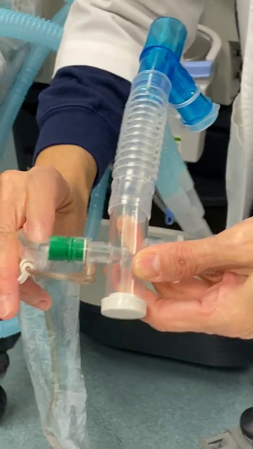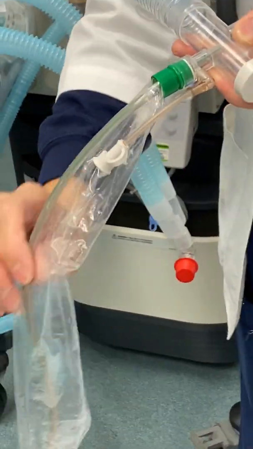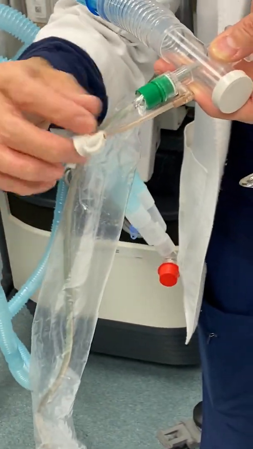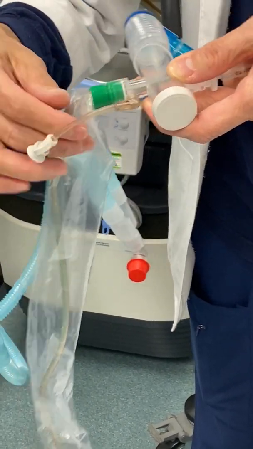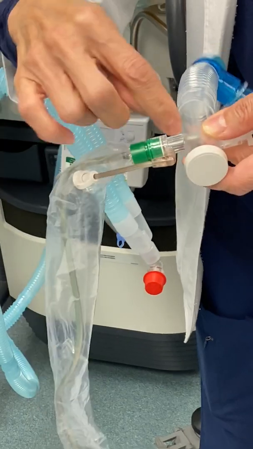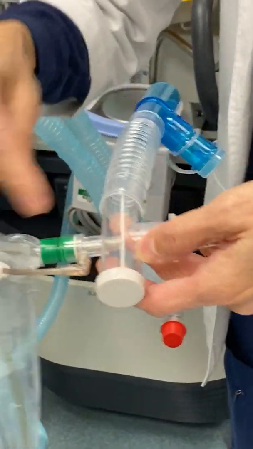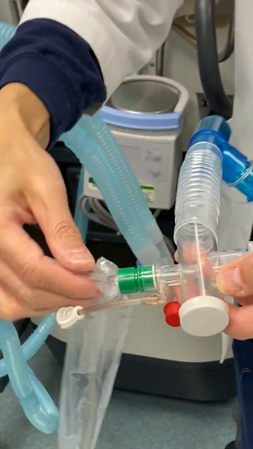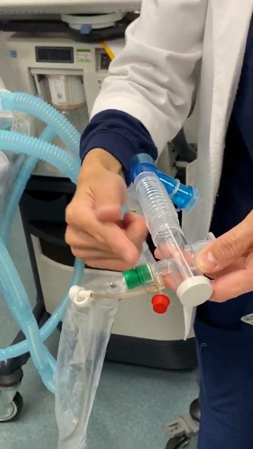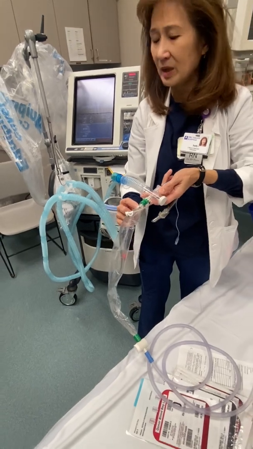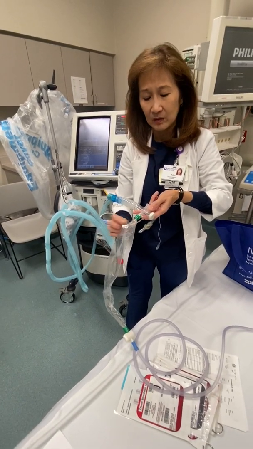You need to make sure that when you pull your inline suction catheter back out, this black dot is right around this green area. You don't want this inline tubing inside the ET tube. So you want it to pull back to be right outside of that green knob right here. So you should always be able to see this black dot, okay?